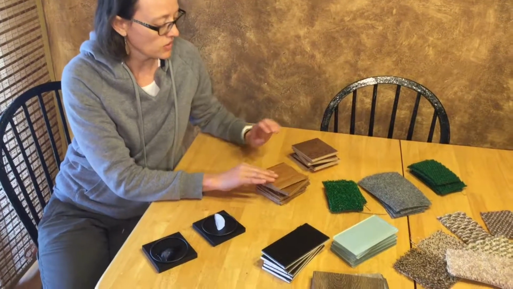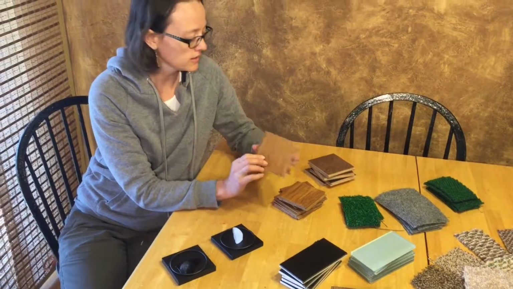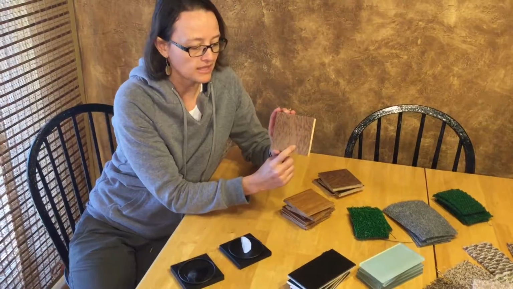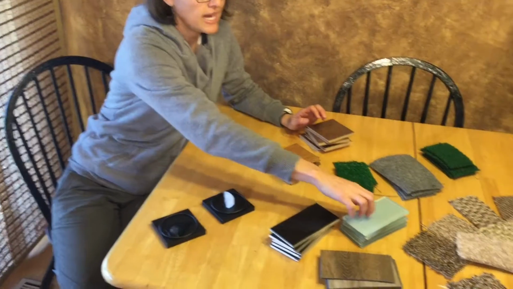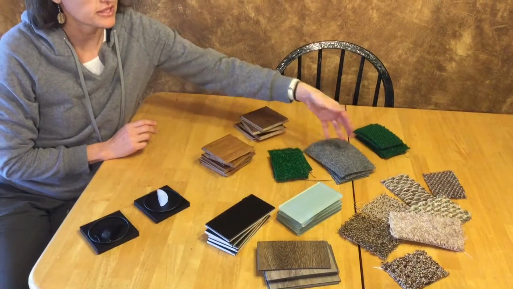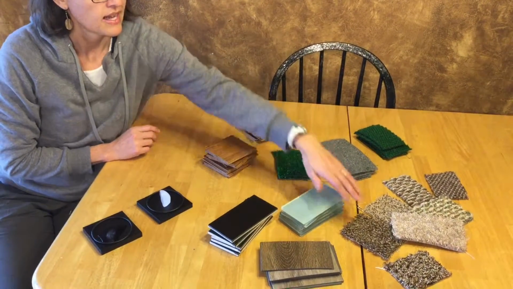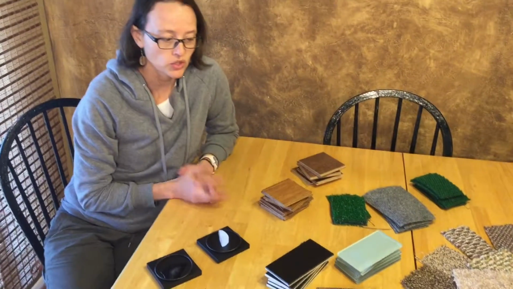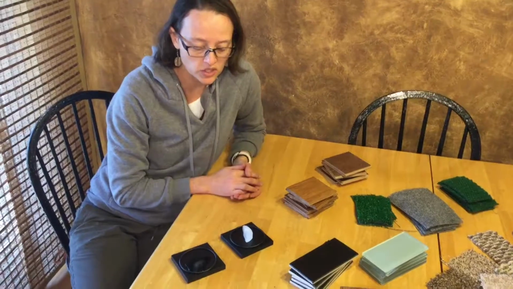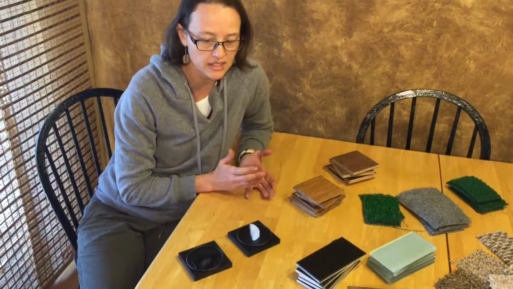I have wood, laminate Pergo, vinyl, glazed glass, and then several different types of carpeting, plastic, and regular fabric. Students would use ice cubes as a way to measure that heat transfer.